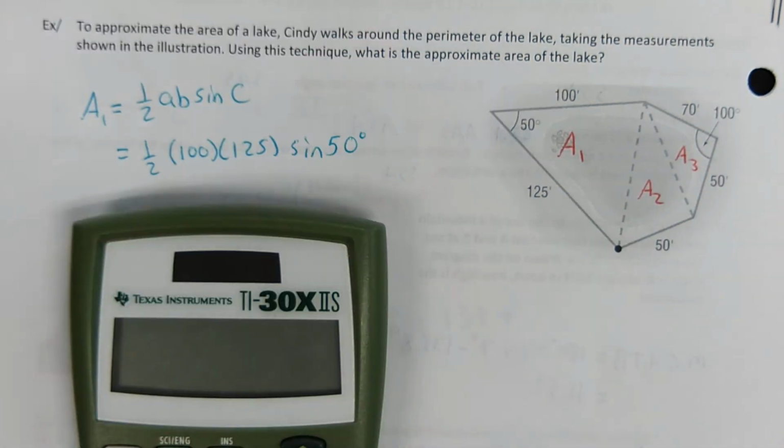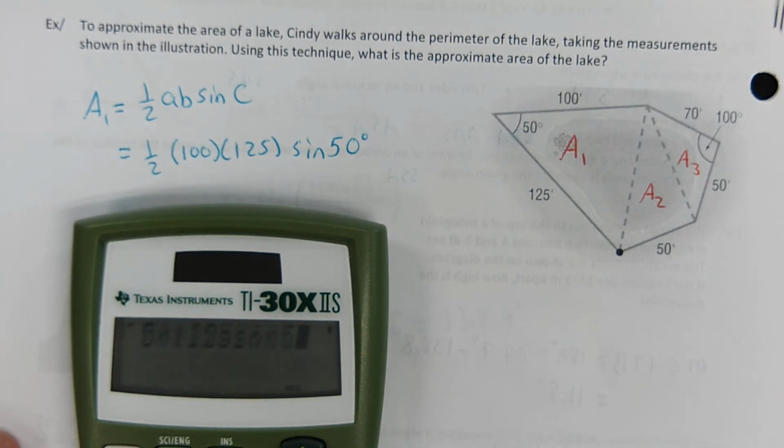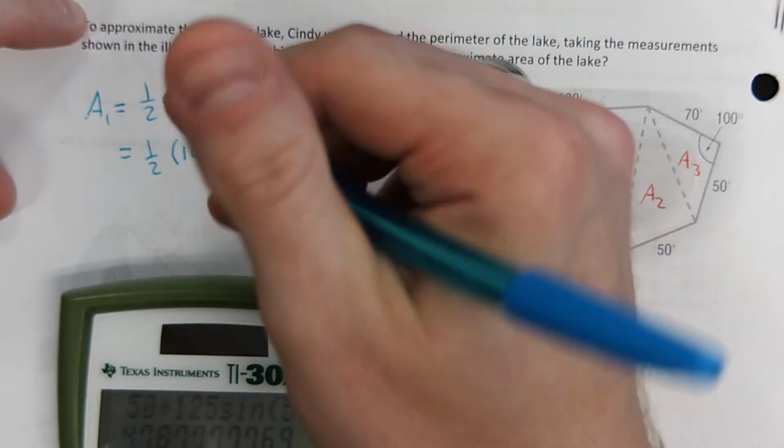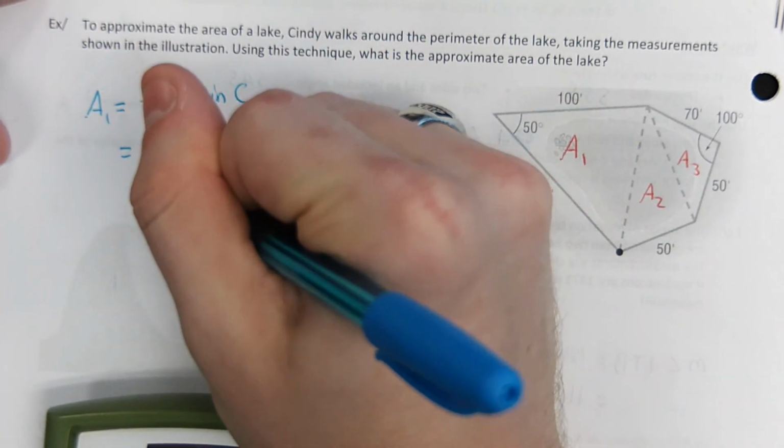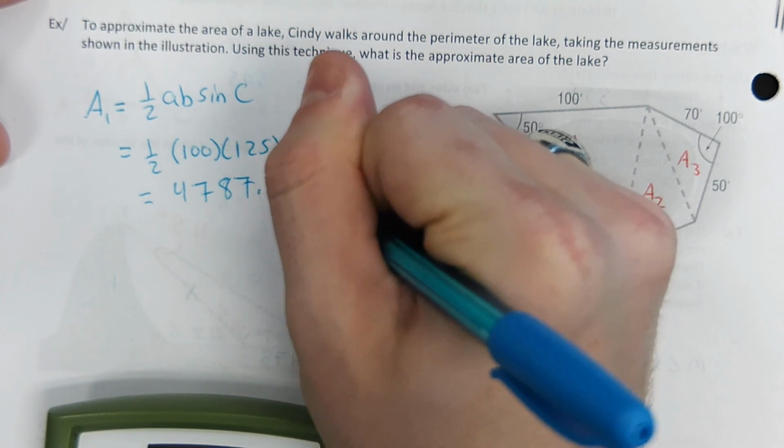We grab handy dandy calculator. The big area is 4787.78. I like 2 decimals. 4787.78.